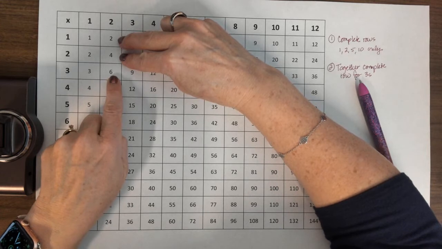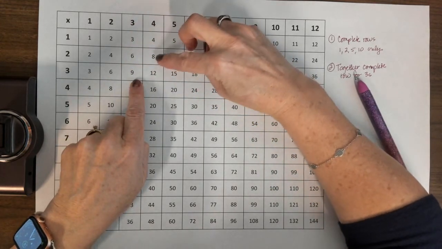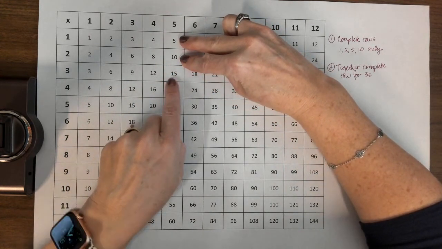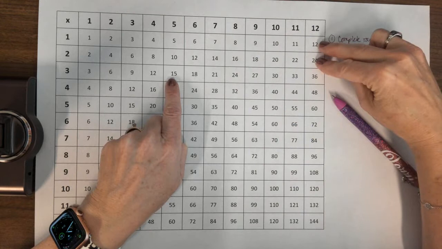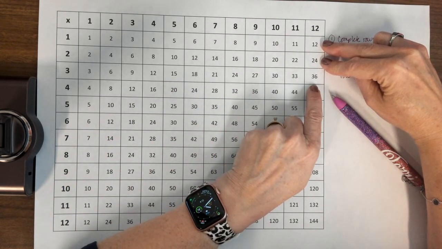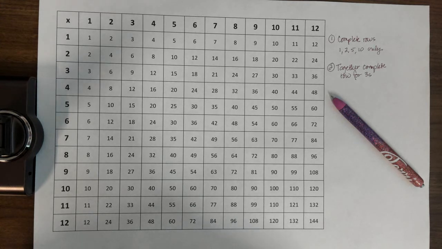4 plus 2 is 6. 6 plus 3 is 9. 8 plus 4 is 12. 10 plus 5 is 15. That continues all the way through to 24 plus 12 is 36. So now I've completed my 3s row. We can prove it together by skip counting by 3 to make sure that they agree that that works.